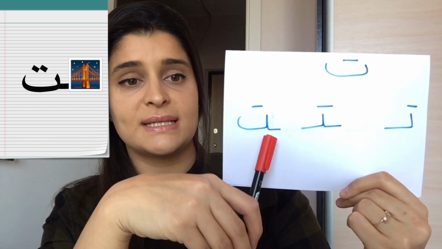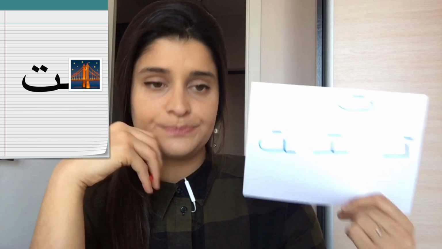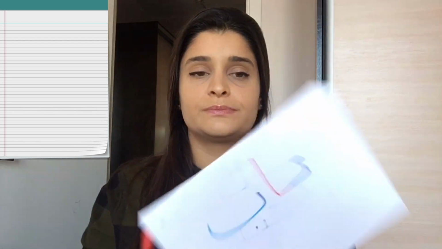It pulls out its hand from its pocket and connects to the older letter. Let's see how letter Ta looks in words.